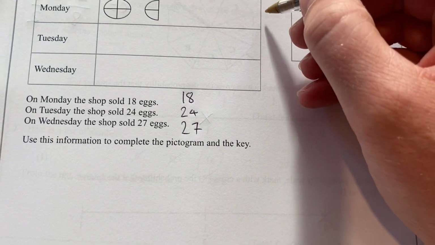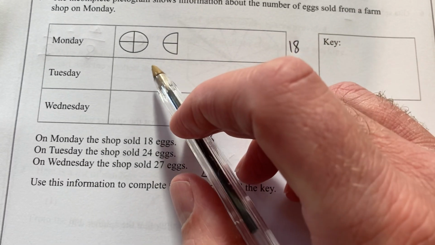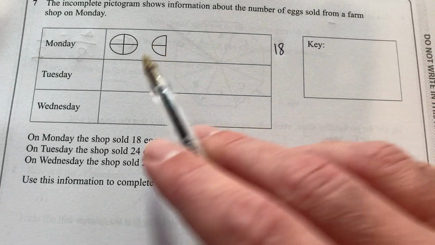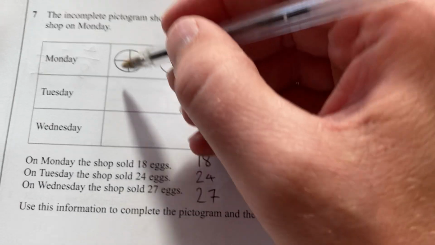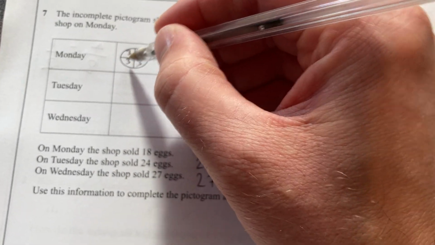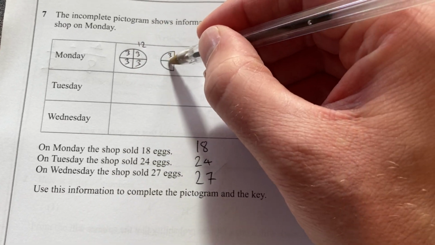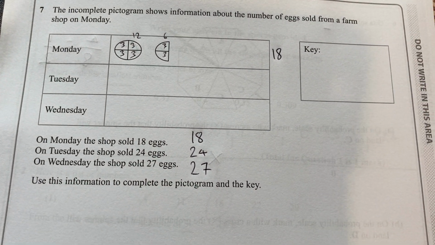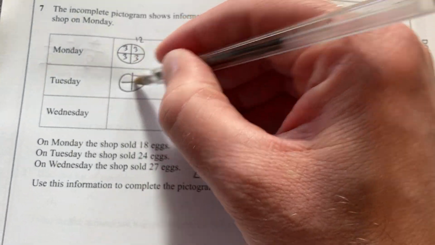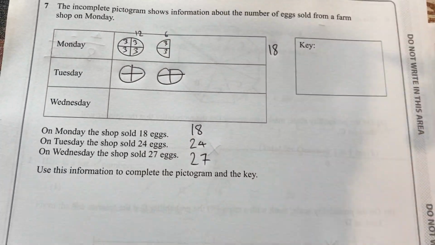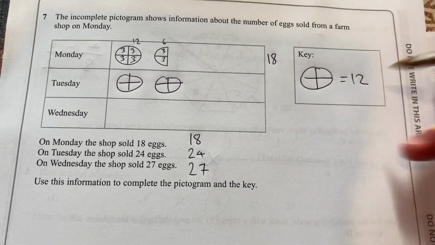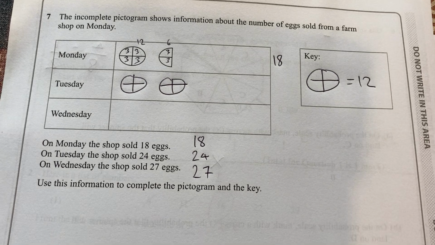So we know that Monday, that's got to represent 18. So 1.5 has got to represent 18. So 3 halves is 18, so each of those halves is 6, and each of those quarters will be 3, because that'll be 3, 6, 9, 12, 3 and 6, another 6, that adds up to 18. So then to get 24, I want 2 ellipses. While I'm doing that, I'll realize that this shape is worth 12. That'll be 1 mark, just getting that key.